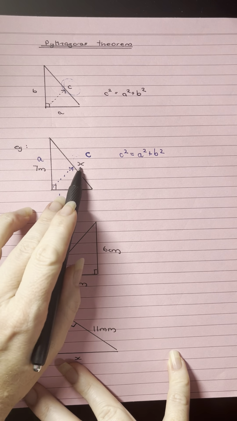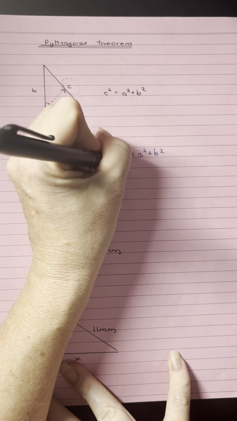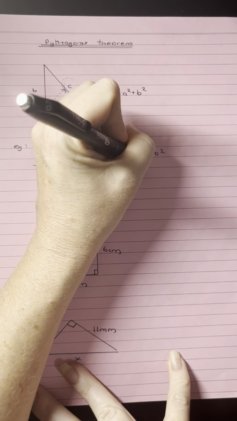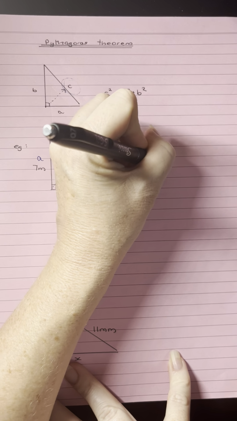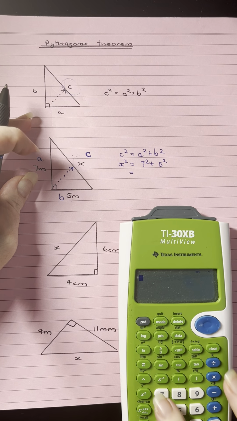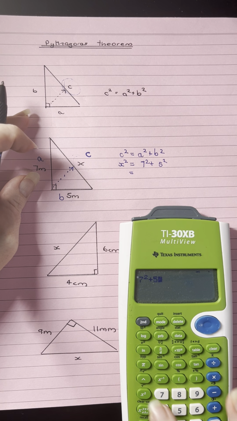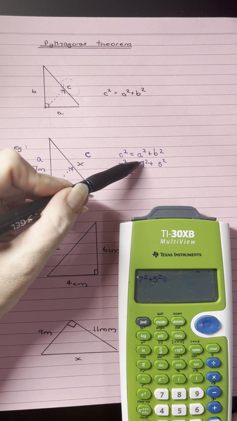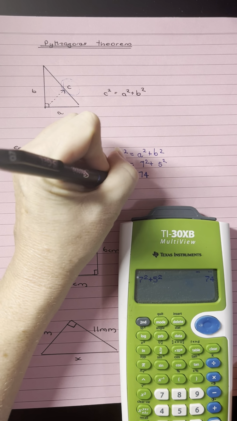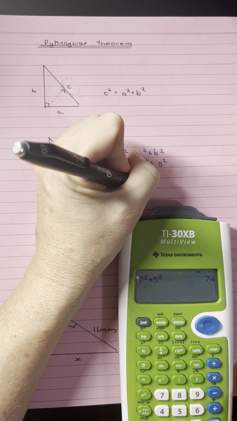I'm then going to put in what I know. So my C goes with the X. So that's X squared. My A is the 7. So I've got 7 squared plus 5 squared. I'll grab my calculator. And I'm going to do 7 squared plus 5 squared. So I've got 49 plus 25. That gives me 74.